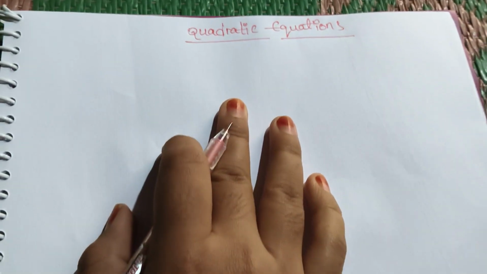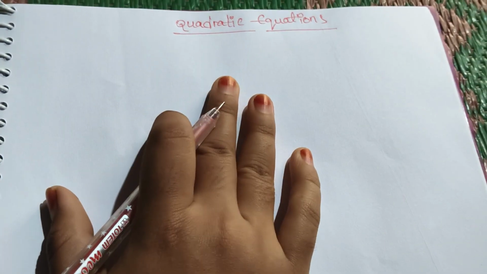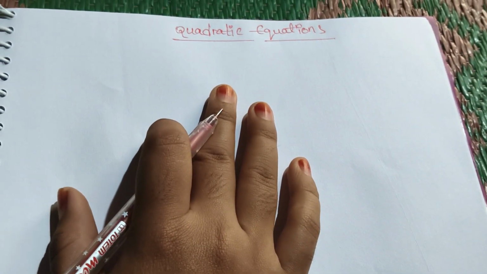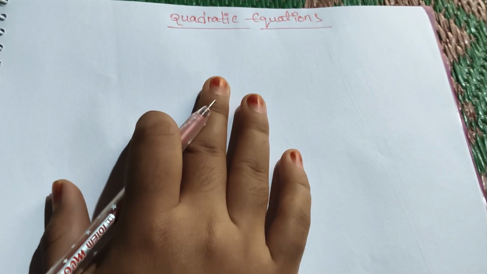Today we are going to discuss 10th class maths. The chapter is quadratic equation. In 10th class we are discussing the topic quadratic equation. Before going to the problems, what is a quadratic equation? What is the form of a quadratic equation?